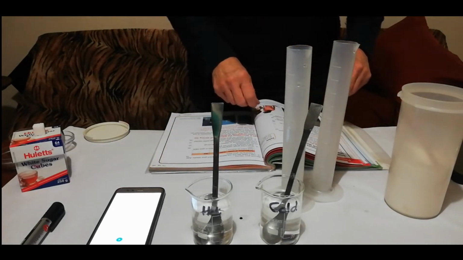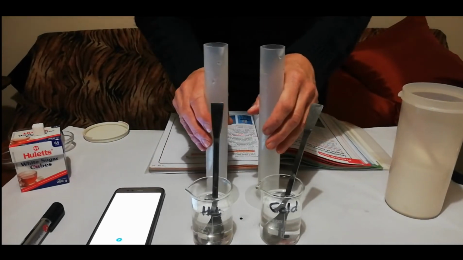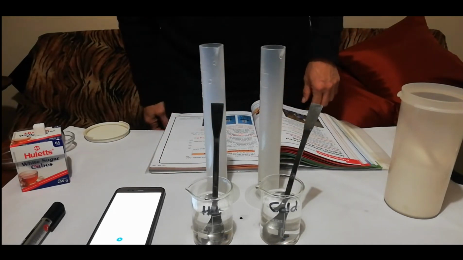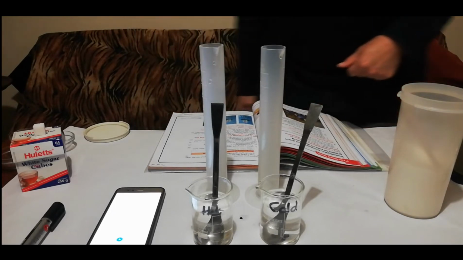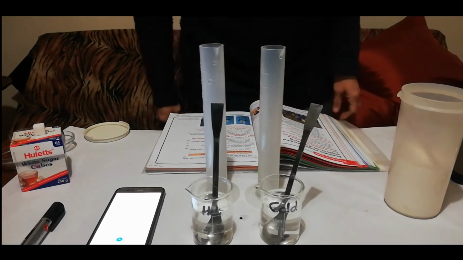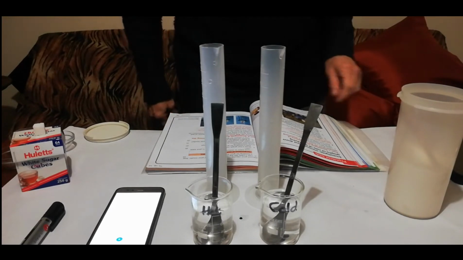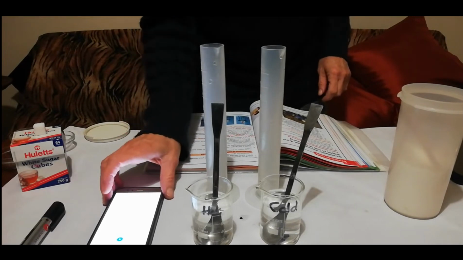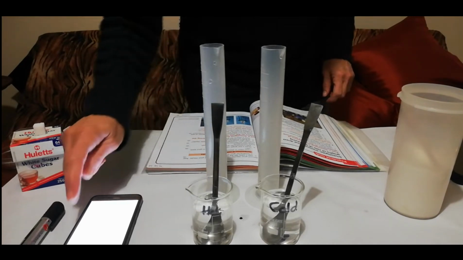Right. So those you need to write down, because when you write up your experiment, you need to know exactly how many seconds it took for each one. So what can we say? Hot water definitely makes a difference. So temperature makes a difference. Almost half the amount of time was recorded for that one.